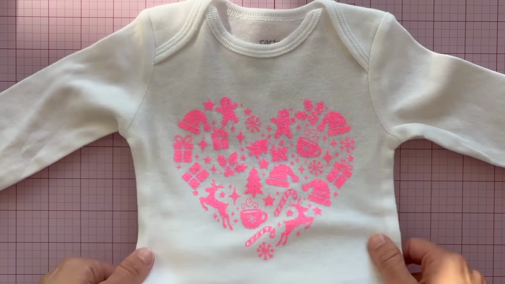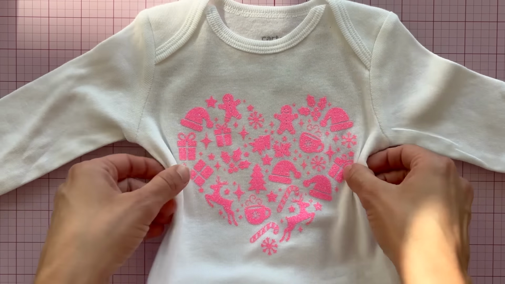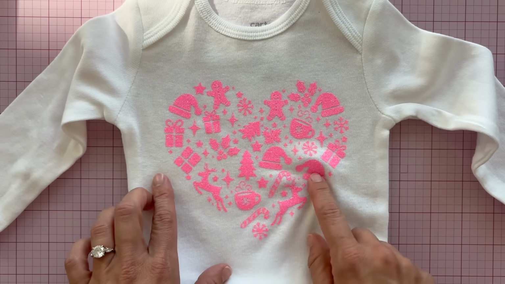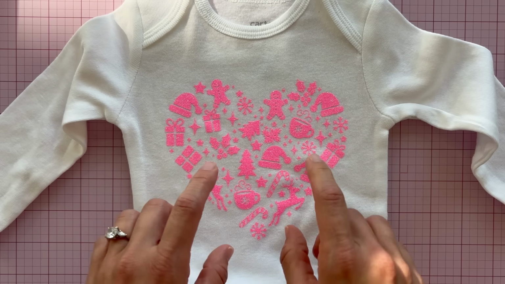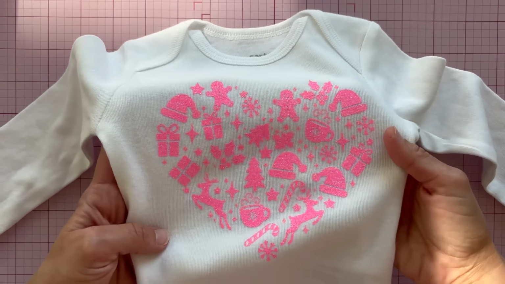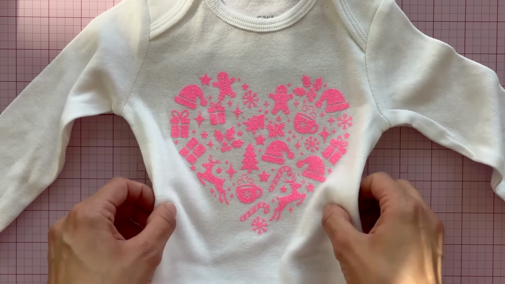All right, here is a close-up on the onesie. Look at how cute that pink turned out. Isn't it really nice? And honestly, I can imagine this with a red glitter vinyl, especially like a darker red. Oh my gosh, it would look gorgeous. Okay, let's move on to the last one.